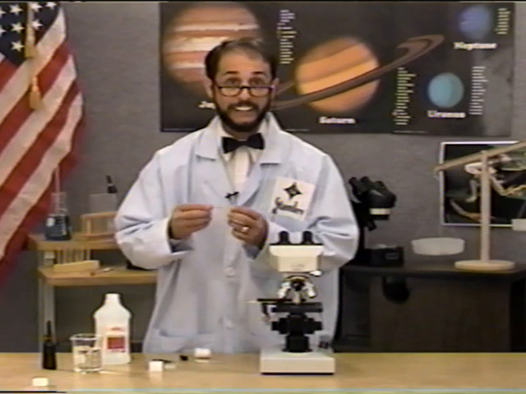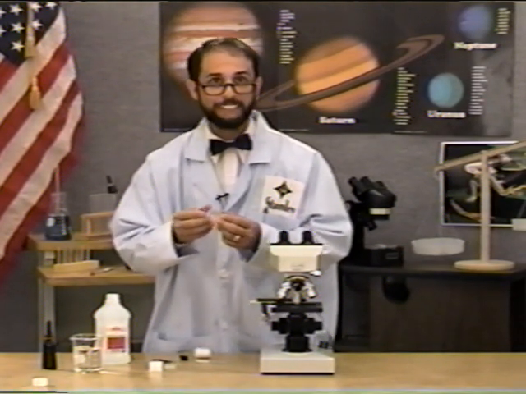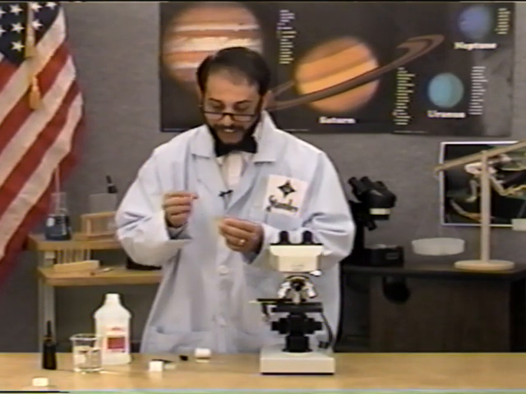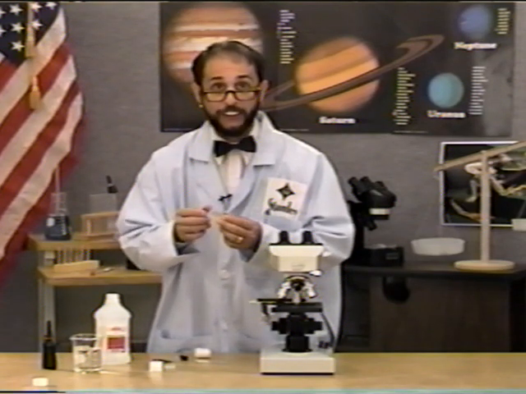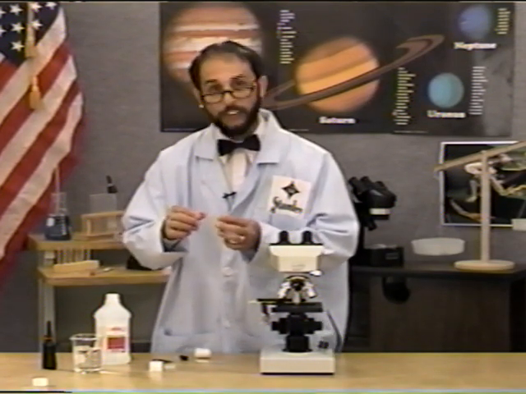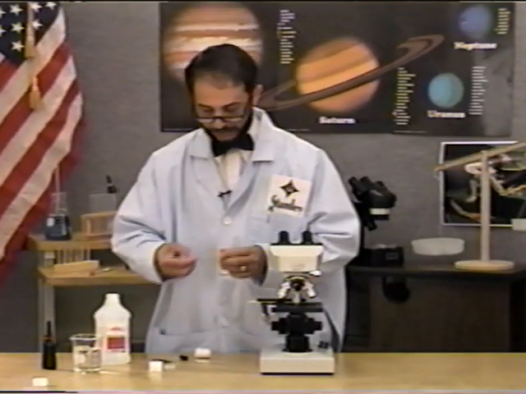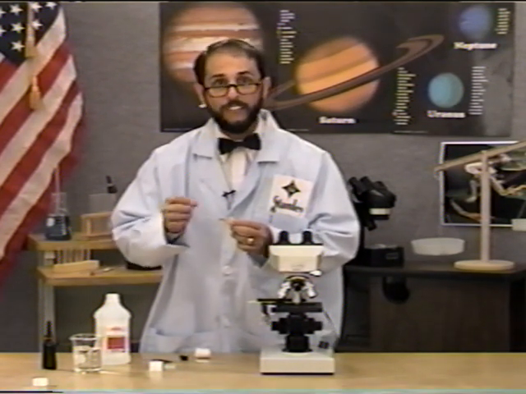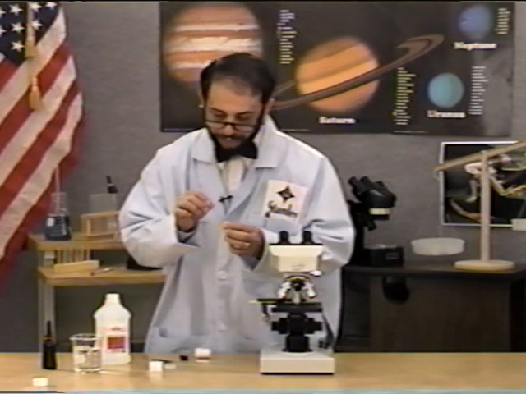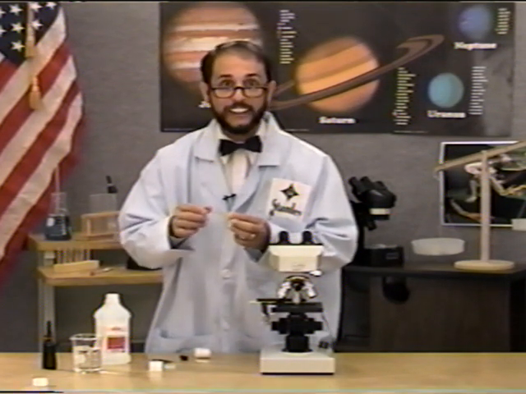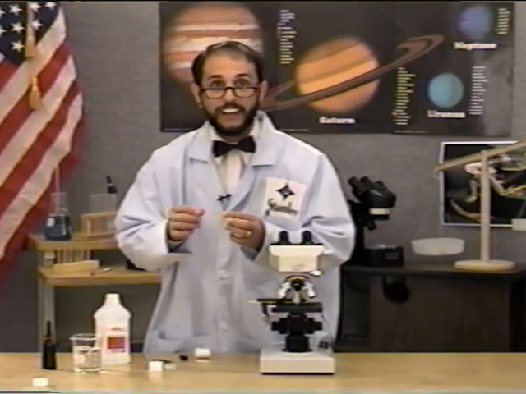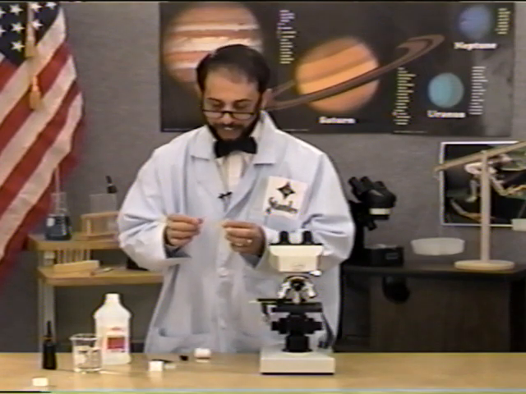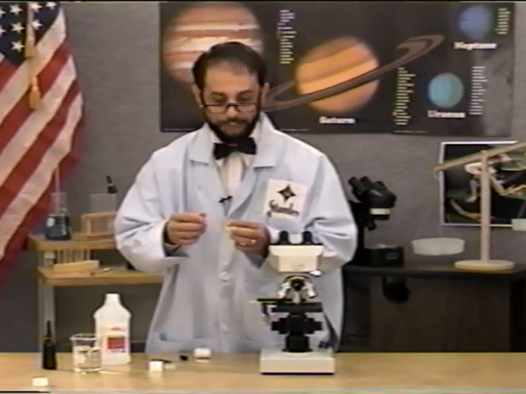Here's a slide that's already dry. To that, we're going to add now a few drops of water to rinse things off, and we'll let that dry off. Here's one that's been stained and rinsed and dried. We'll give it just a little more water, a few more drops, to make sure it's clean. Then we'll let that dry a little and look at it under the microscope.